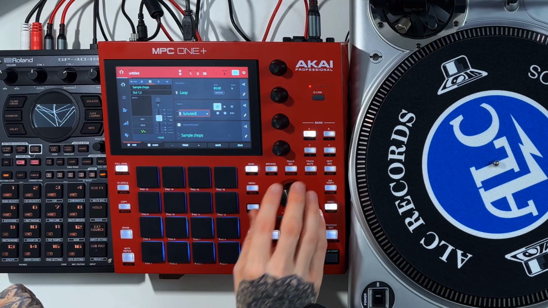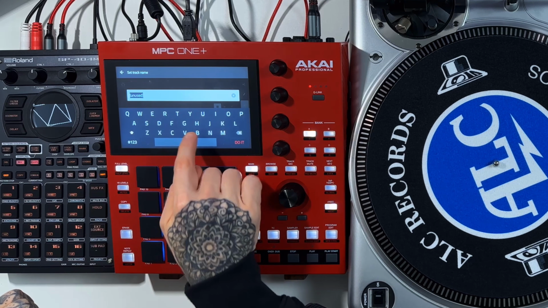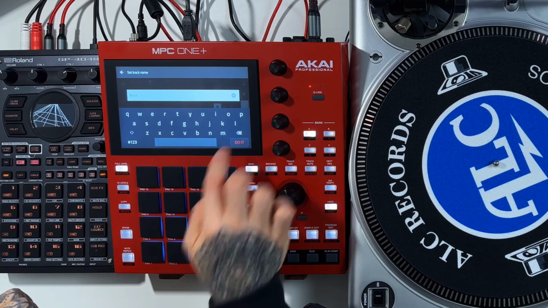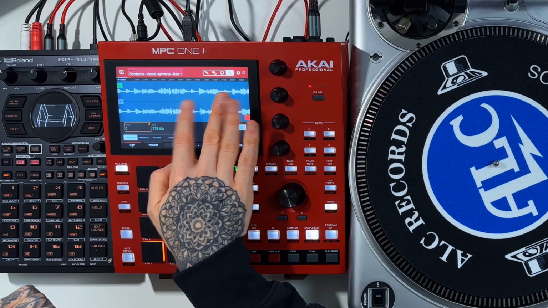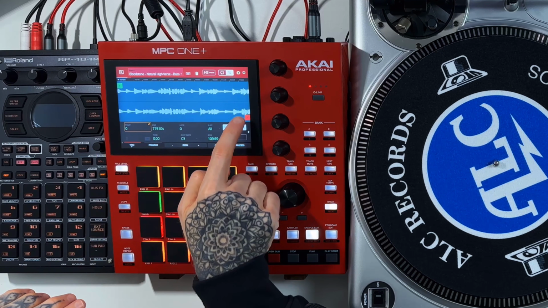So we're going to add a new track in here. And this time I'm going to call this bass because that's what we're going to use. And we need to scoop back over into sample edit and then find the bass track. And I'll just zoom this out a little bit. Now, like the drums, I don't need all of this.